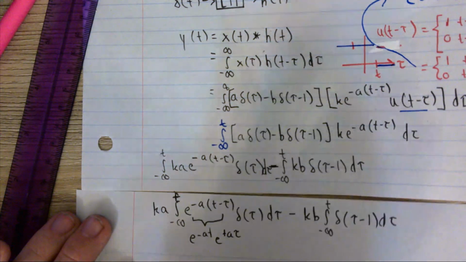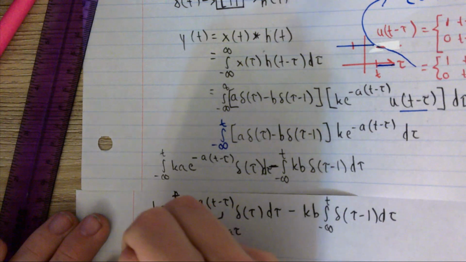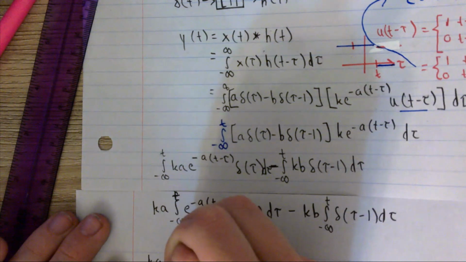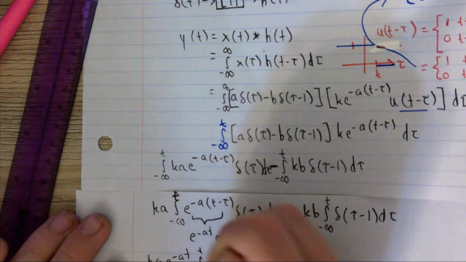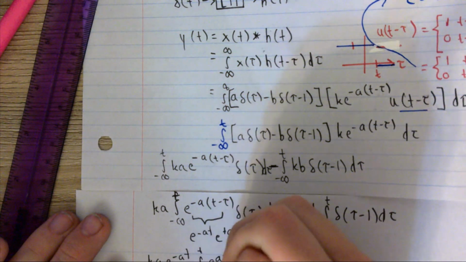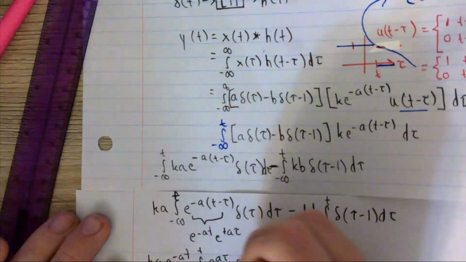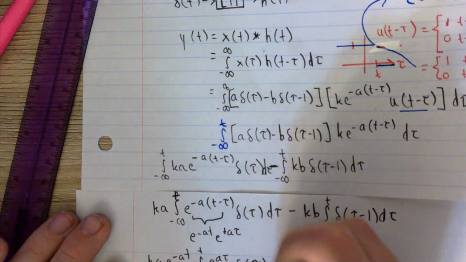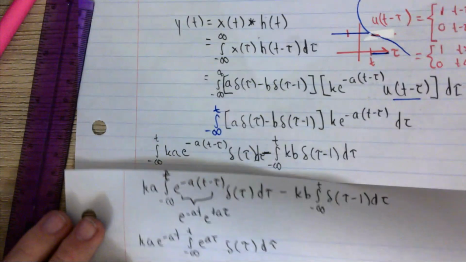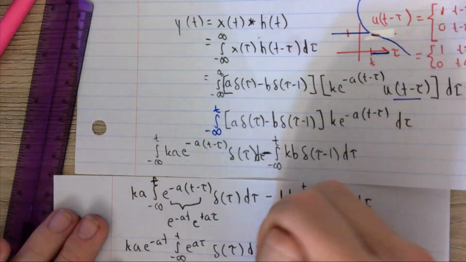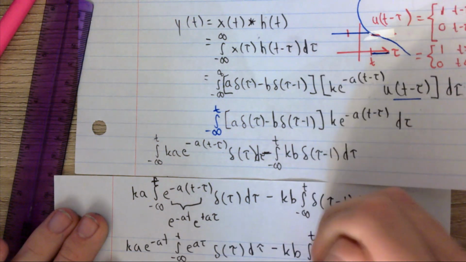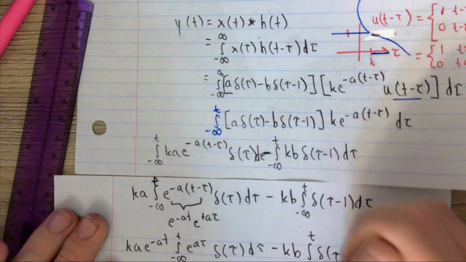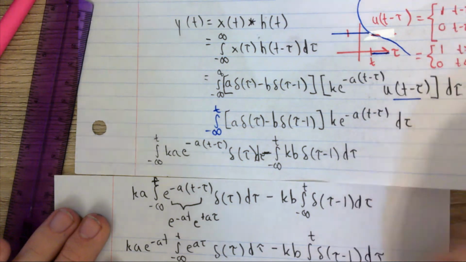So it's actually k_a e to the negative a t, integral from negative infinity to t of e to the a tau delta(tau) d tau, and then minus k_b integral from negative infinity to t of delta(tau minus 1) d tau.